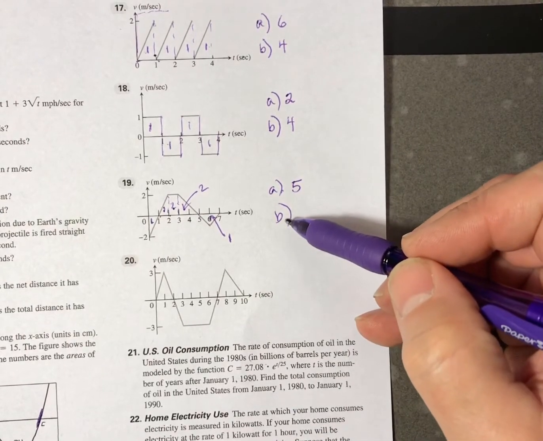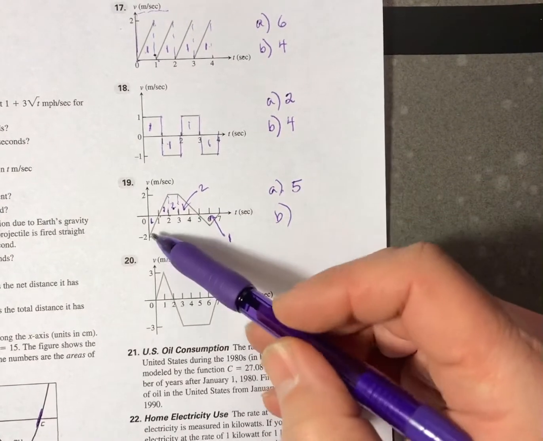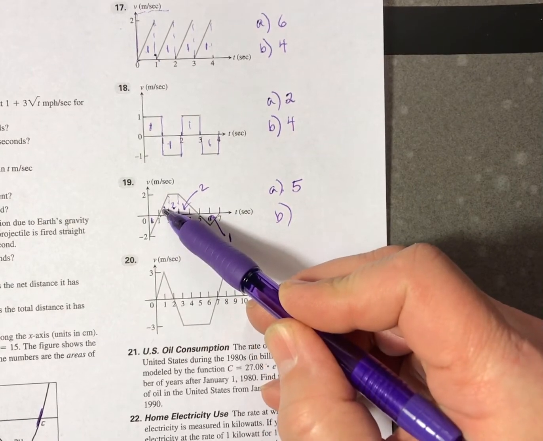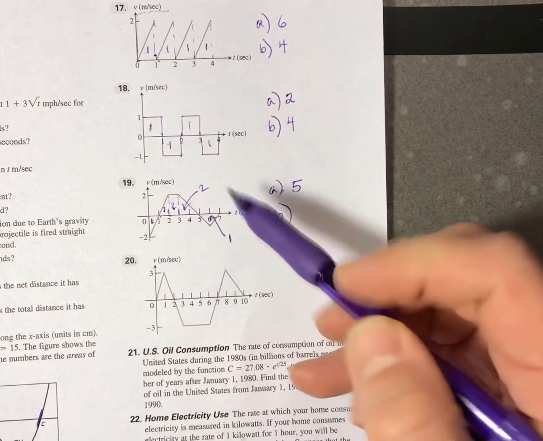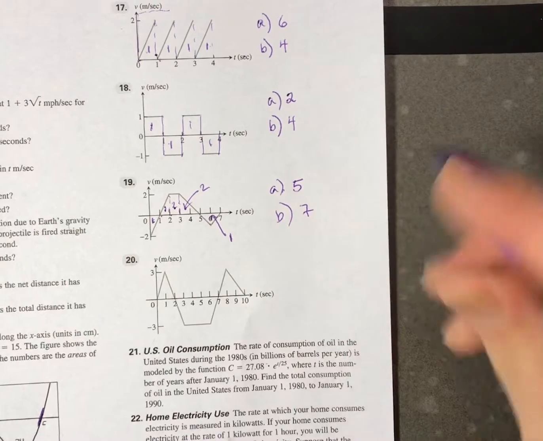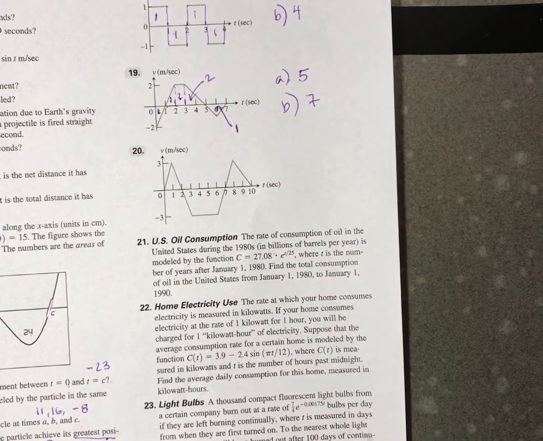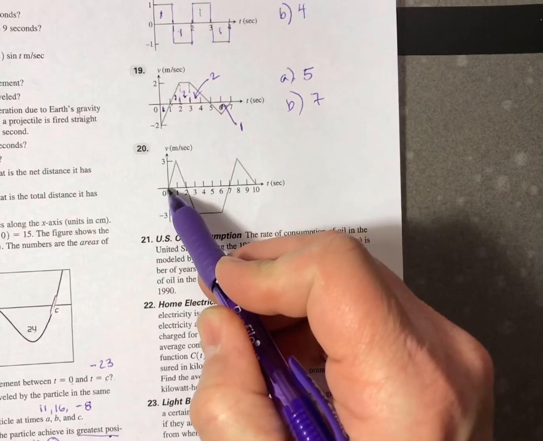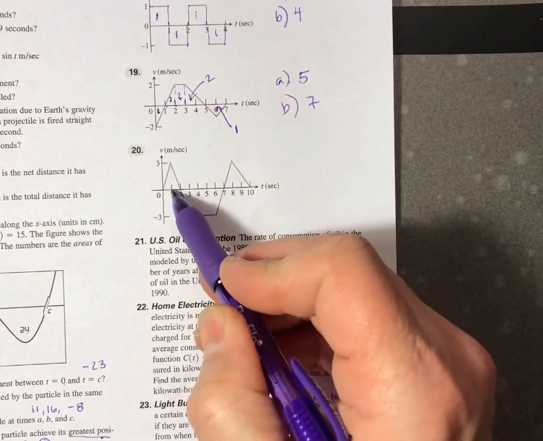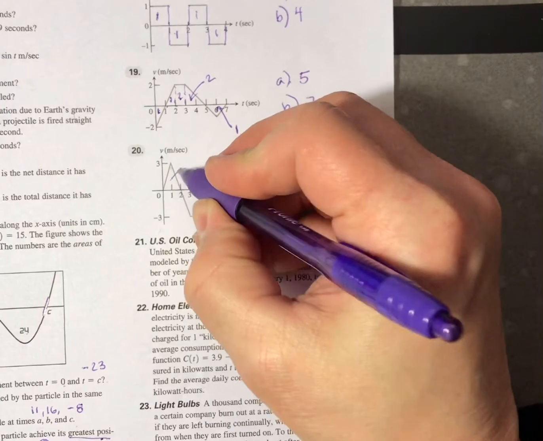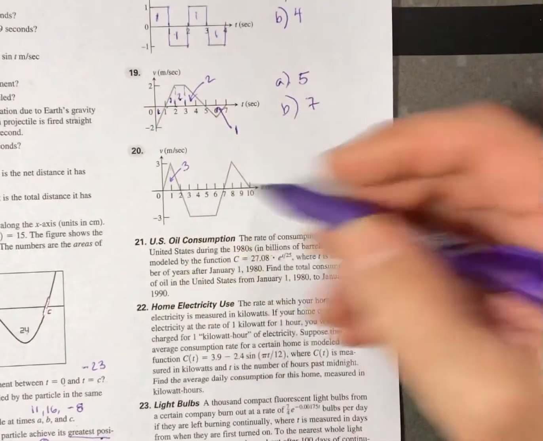However, the total distance traveled is the absolute value, which would be 1, 2, 3, 4, 5, 6, and then 7. Now for 20, this one's a little bit more complicated, but you notice that this has a height of 3 and a base of 2. This area is going to be 3 here.